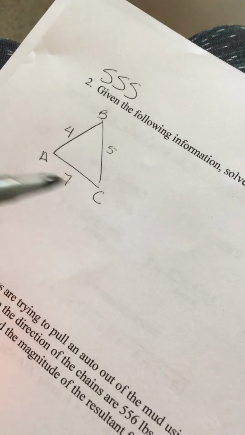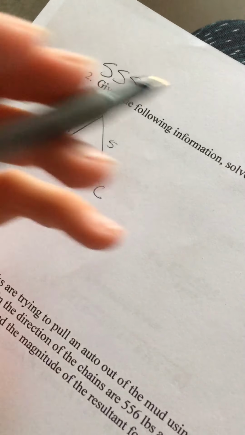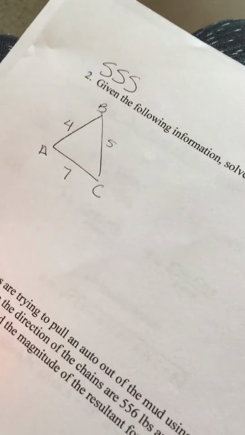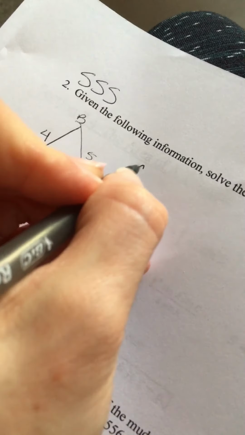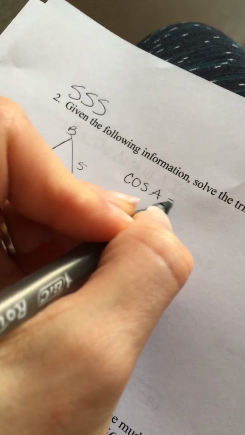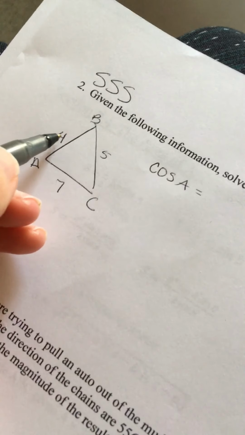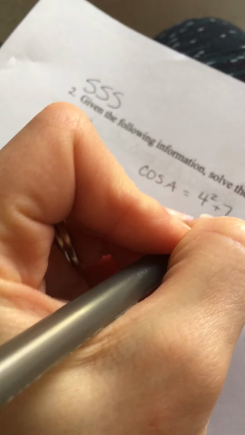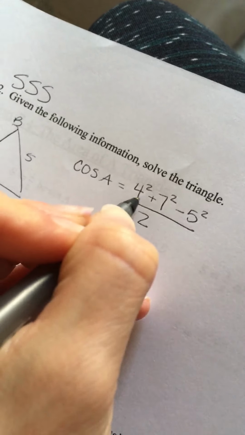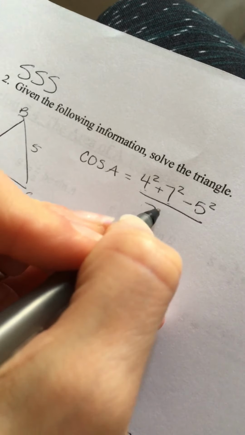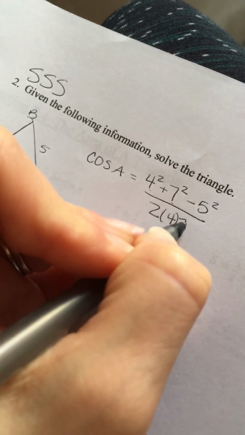Now, it doesn't matter which one you start with. It doesn't matter which one you want to do. It won't impact the problem whatsoever. So I'm just going to do A. I'm going to start with A, and I'm going to say cosine of angle A. And this is how I remember it. It's the sides next to A, 4 squared plus 7 squared, minus the side opposite A, squared, all over 2 times those two sides next to A. 2 times 4 times 7.